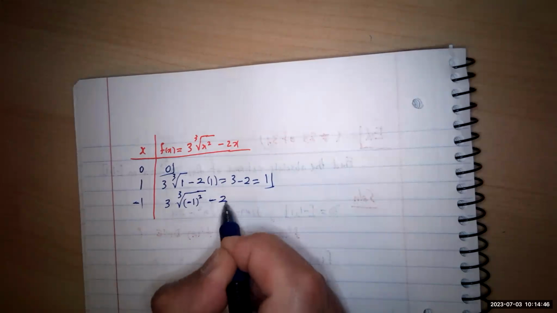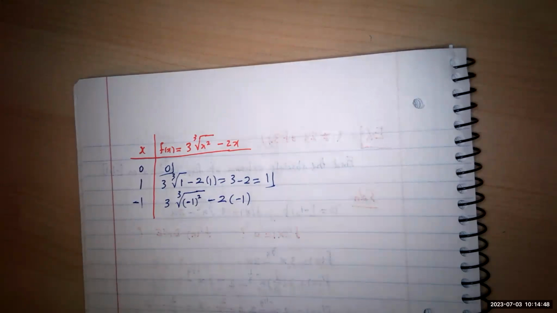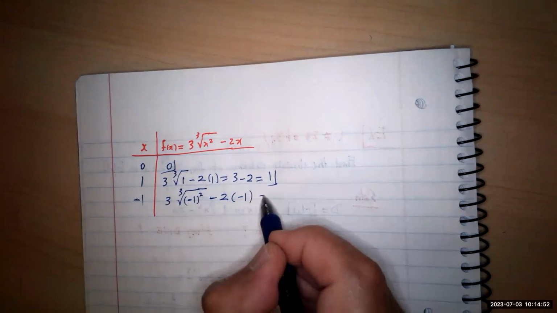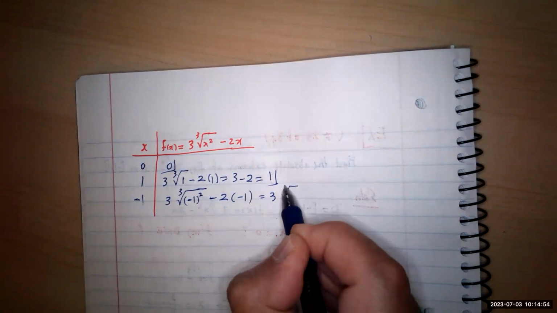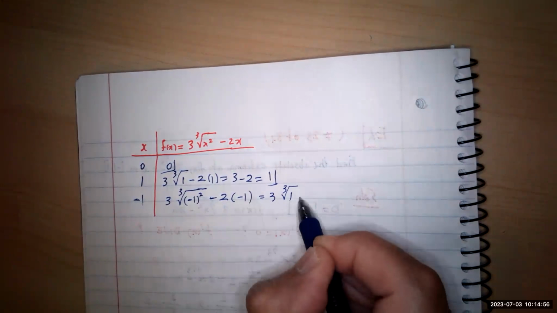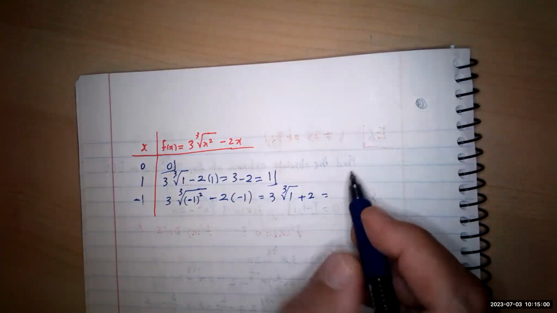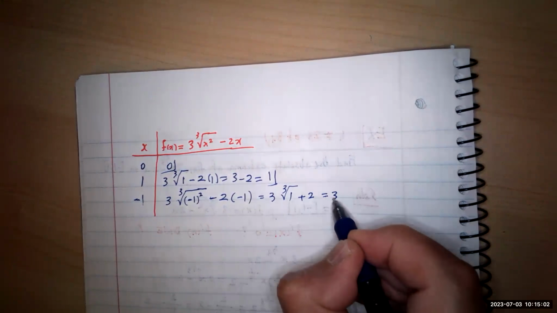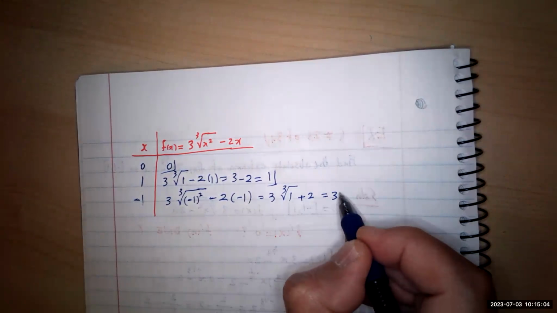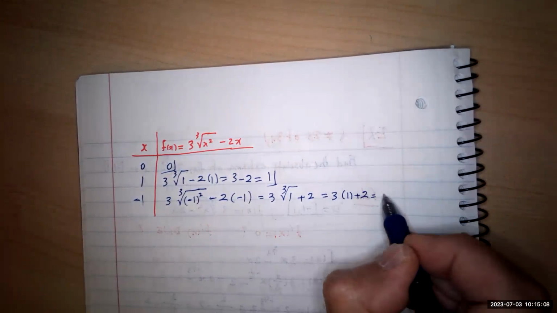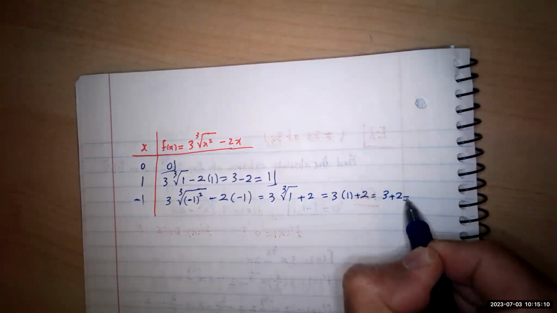Okay, minus 2 times -1. And -1 squared is 1. So that gives you 3 cube root of 1, and negative times negative gives positive 2. The cube root of 1 is 1, so it's going to be 3 times 1. Again, you can use your calculator, okay? It's going to be 3 times 1 plus 2. It's basically 3 plus 2 equal to 5.